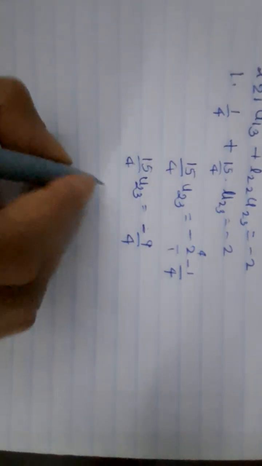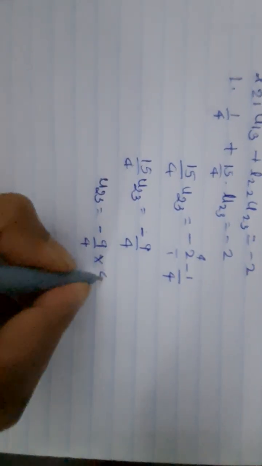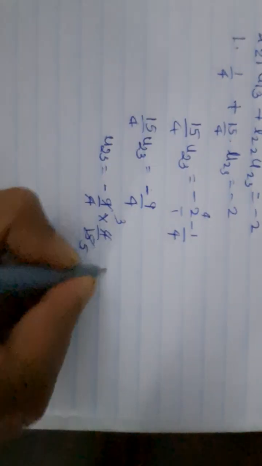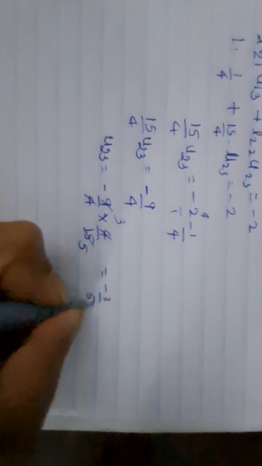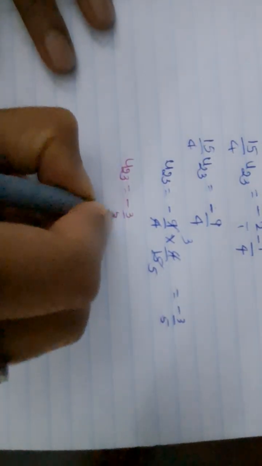That is -9 by 4. Therefore U23 will be -9 by 4 times the reciprocal. I'll take 15 over 4 to this side, and it becomes 4 over 15. So 4 cancels. 3 times 3 and 3 times 5. That is -3 over 5. So U23 is equal to -3 by 5.